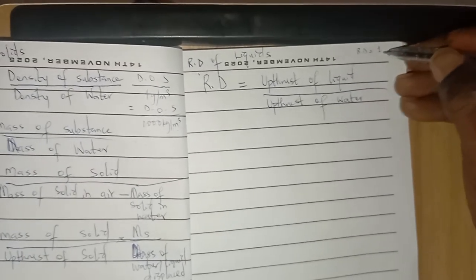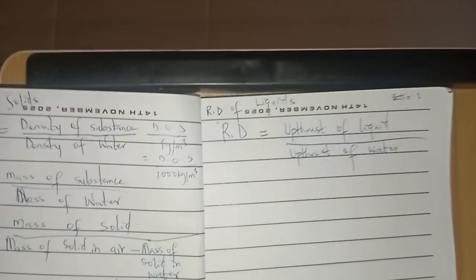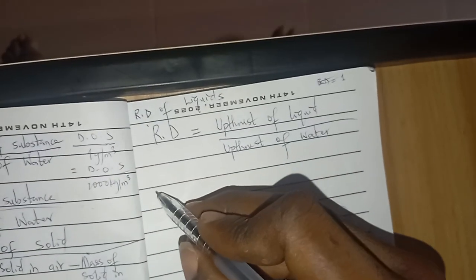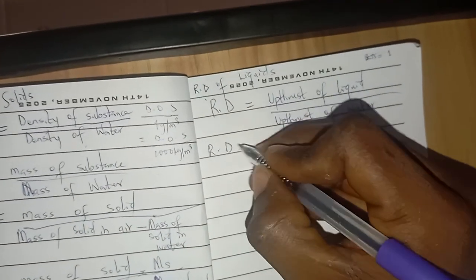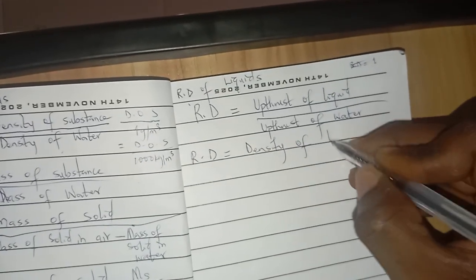So watch, for example, if I know that here, relative density of substance, let's say density of substance is 2, here is 2, and density of water is 1, is always 1. That means that relative density is simply density of that substance. So another way to say relative density is simply to say relative density is equals to density of the substance.